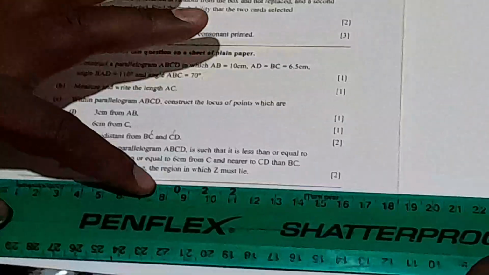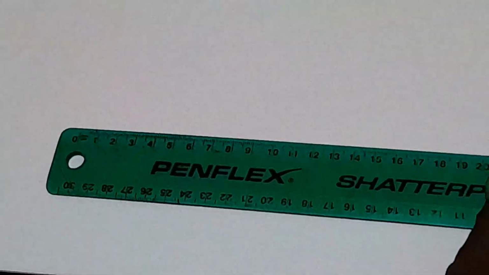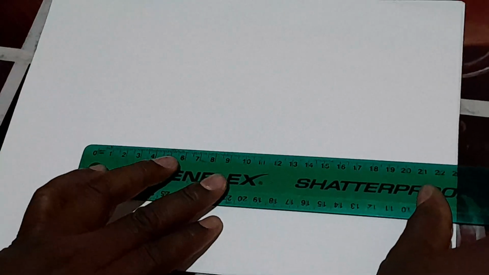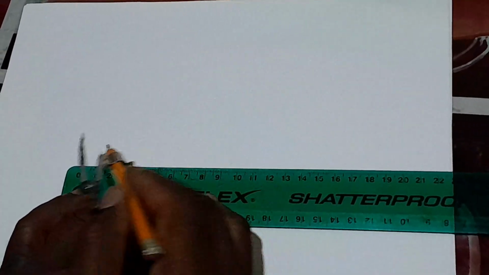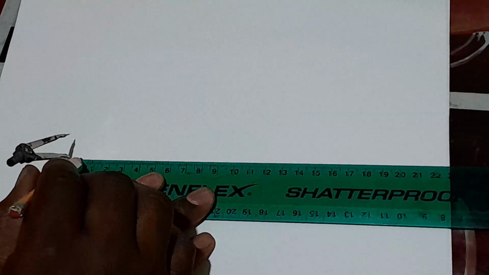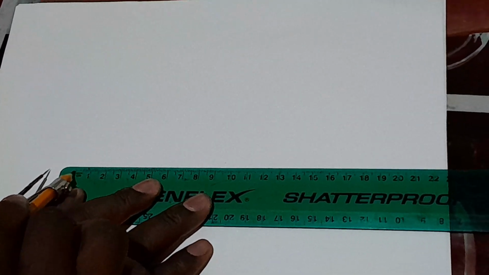So if they're saying AB is equal to 10 centimeters, what I'll do is I'll pick 10 centimeters from my rule. So here's the thing. When you are drawing lines, what you do is you start from 0. You take note of the point where 0 is. Here, right here.